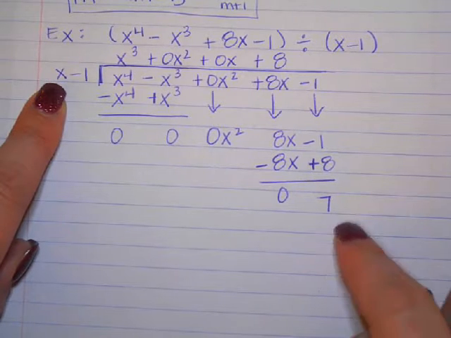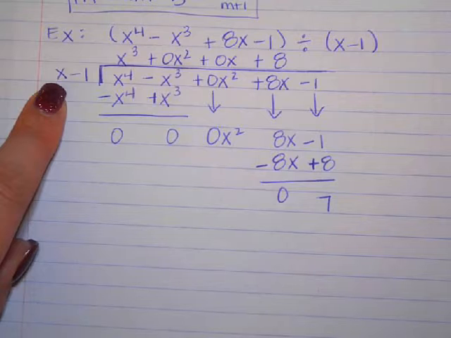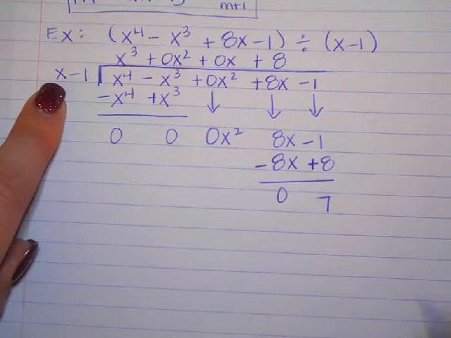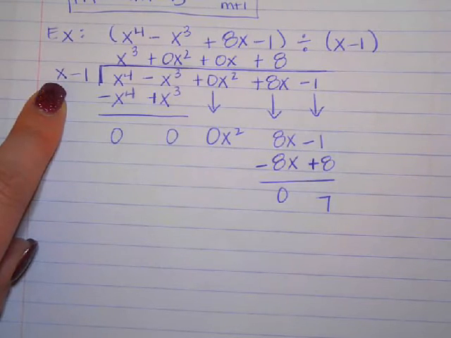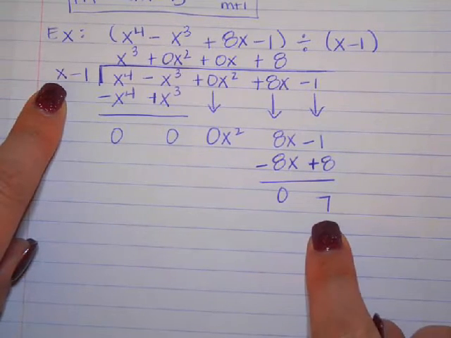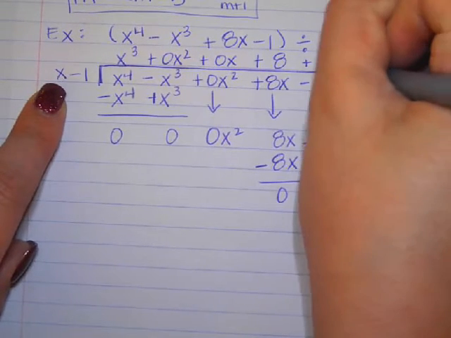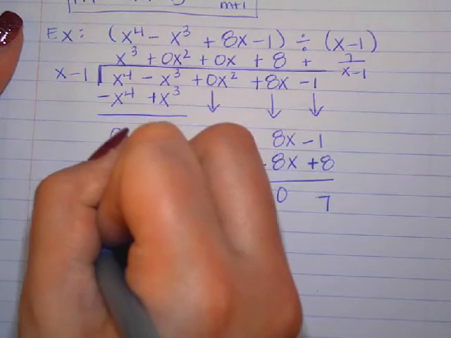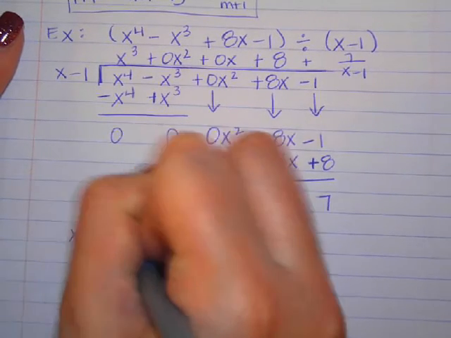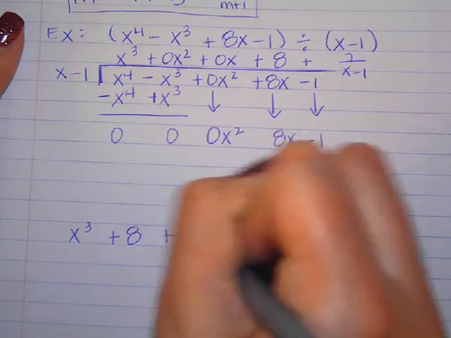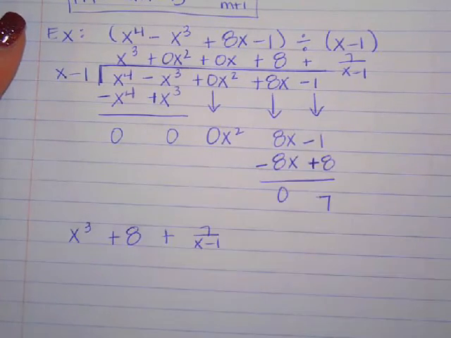So how do I write the remainder now? I almost wrote it. We are not writing this the 3rd grade way. We are writing this the high school way. So we do not write R7. We write, it's a positive remainder, so what do I put next? Plus 7 over x minus 1. So our answer is x to the 3rd plus 8 plus 7 over x minus 1.